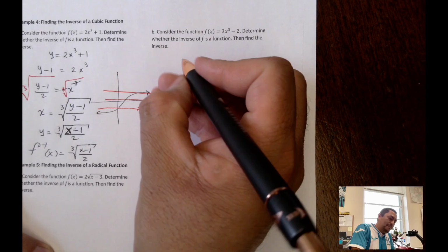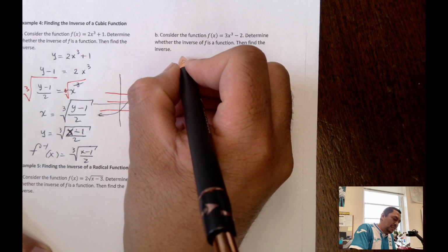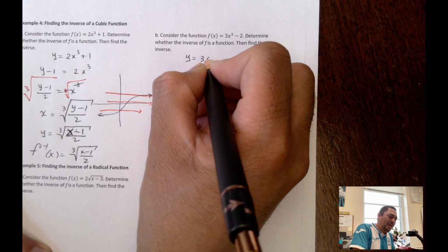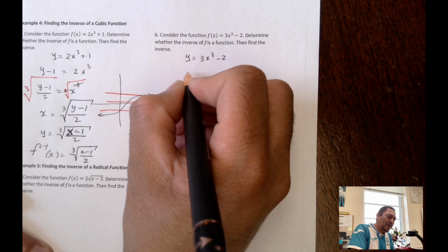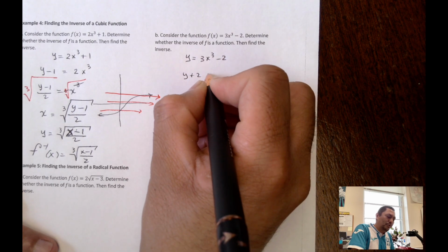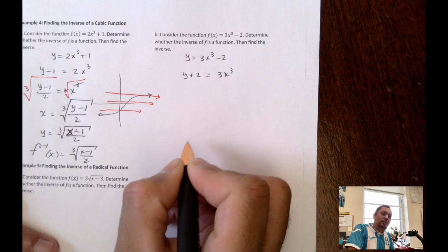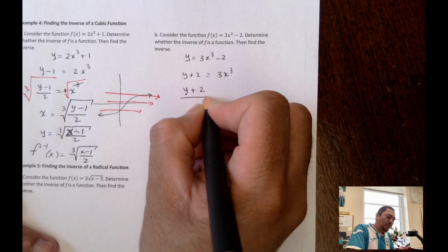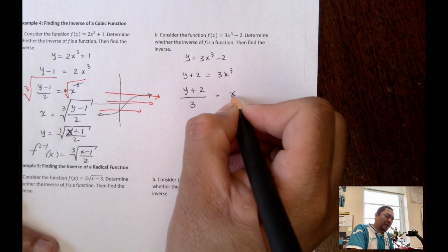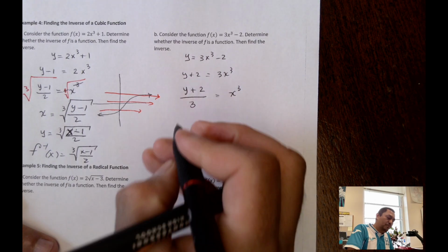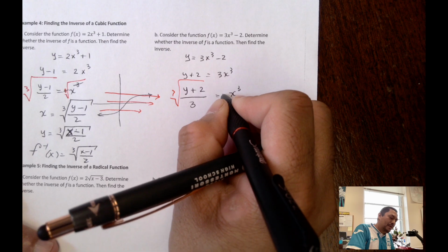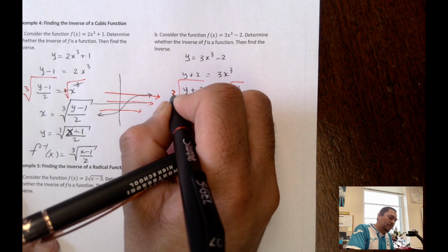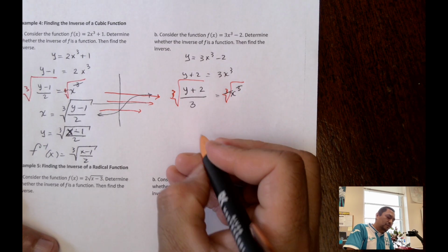Part B, this one is y equals 3x cubed minus 2. So y plus 2 is equal to 3x cubed. We divide by 3. y plus 2 over 3 equals x cubed. Apply the cube root. This is a cube root, so the 3 goes away.